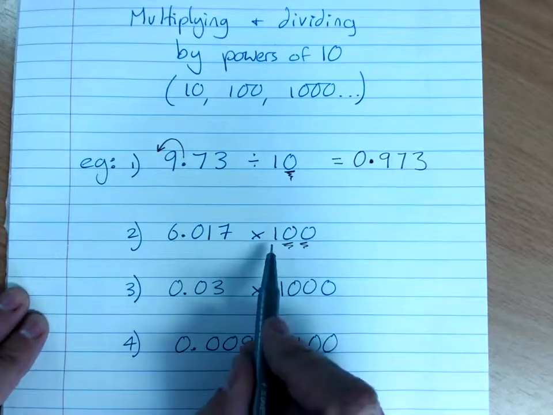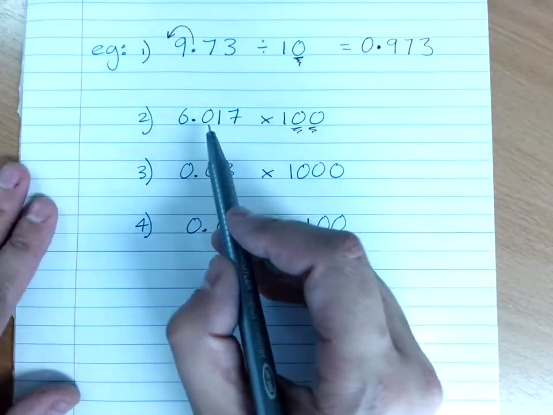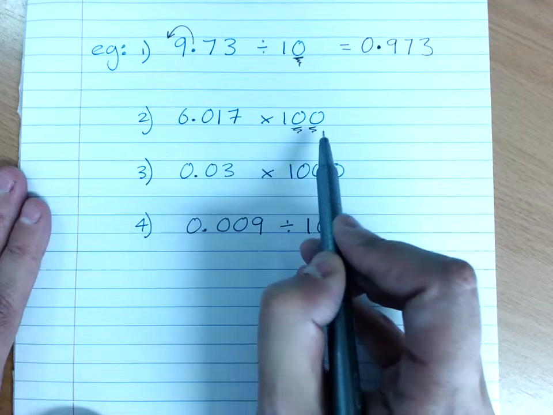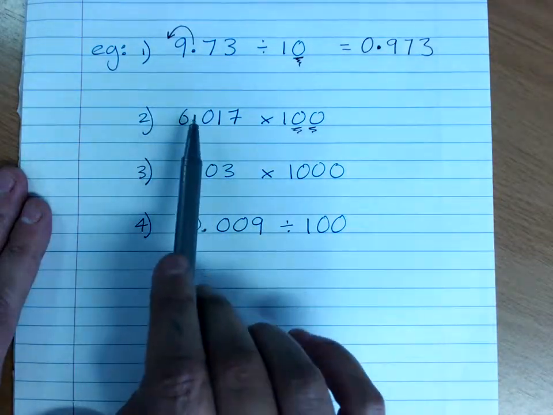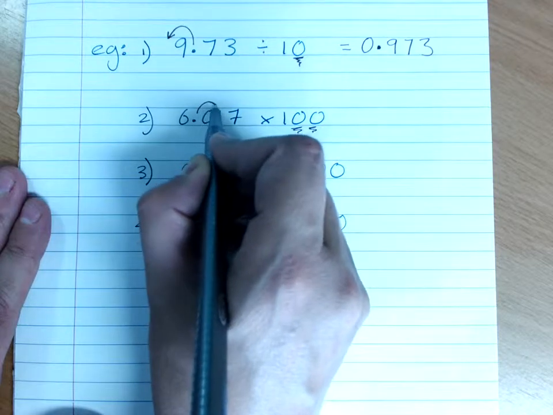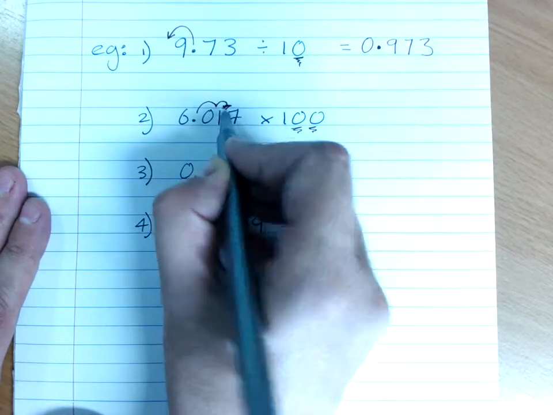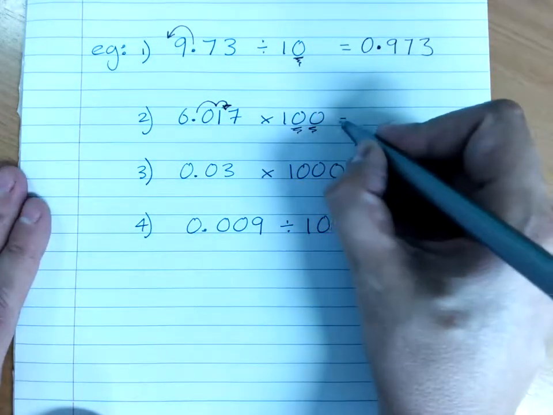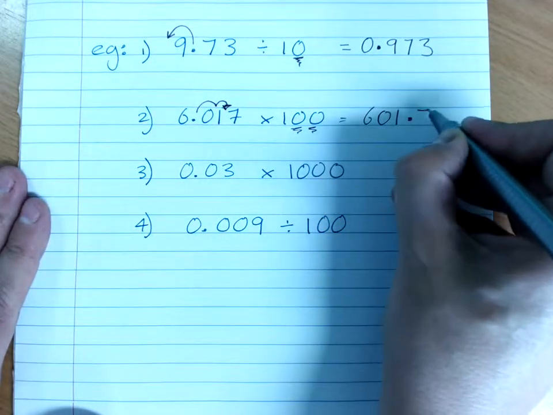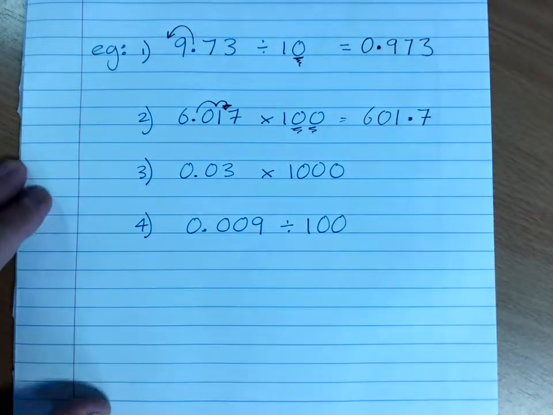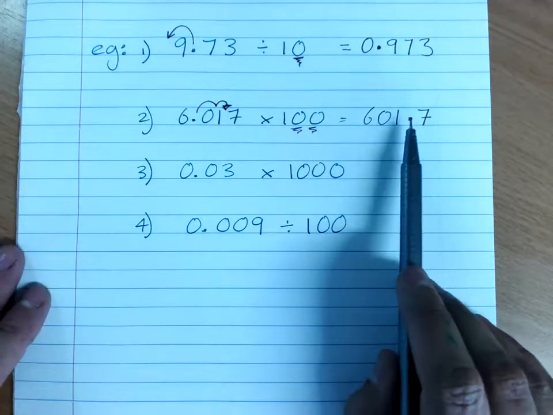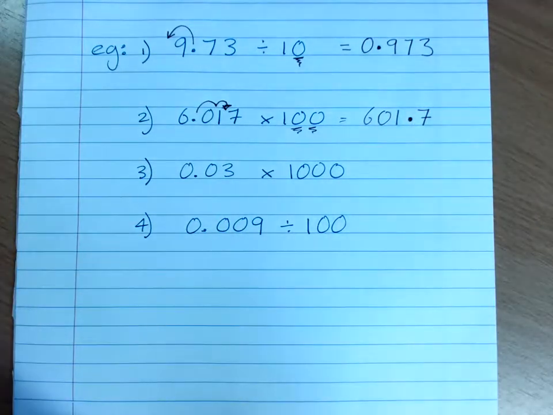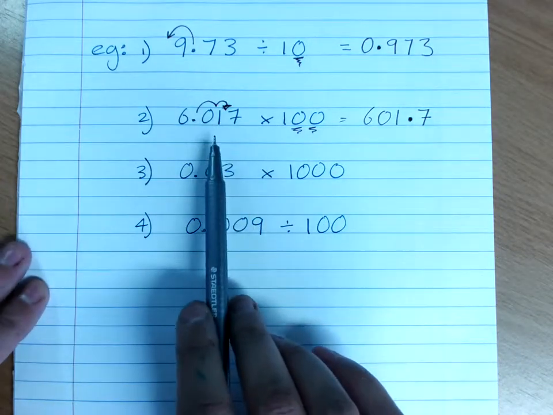When it's times, I want to make a bigger number. Times 100 means all my numbers are moving 2 spaces to make them bigger. So I'll pick up my decimal point and move 2 spots to the right and rewrite it 601.7. A number can't have 2 decimal points, so I wouldn't write 6.01.7. I'm moving the decimal point, and actually really what I'm doing is I'm moving the numbers underneath the decimal point, but that's a bit silly.